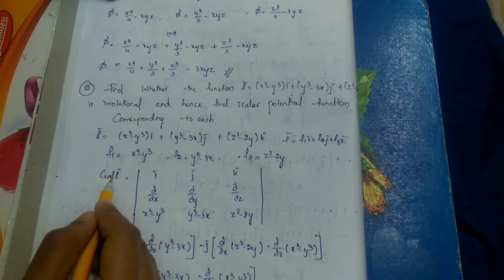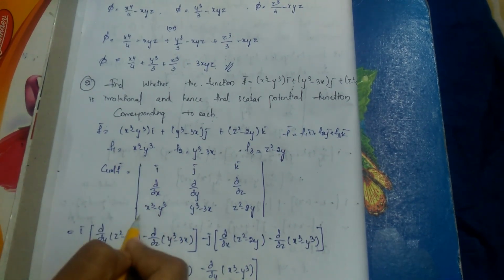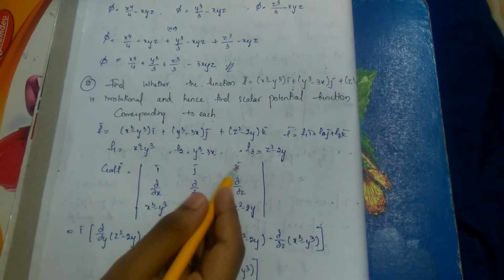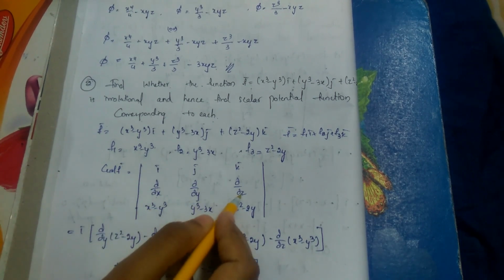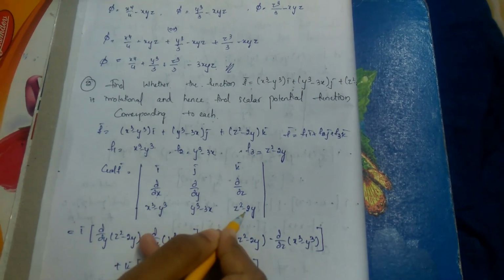Now we have to find the curl of the vector f bar. That equals the determinant of i bar, j bar, k bar; ∂/∂x, ∂/∂y, ∂/∂z; and here the F1, F2, F3 values.